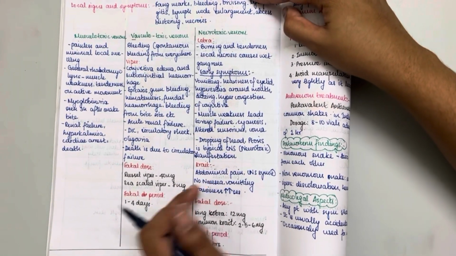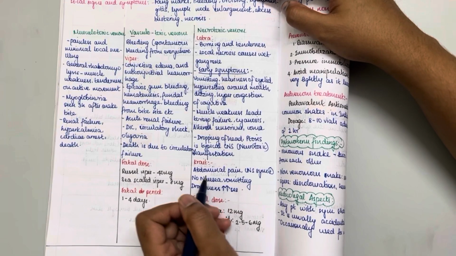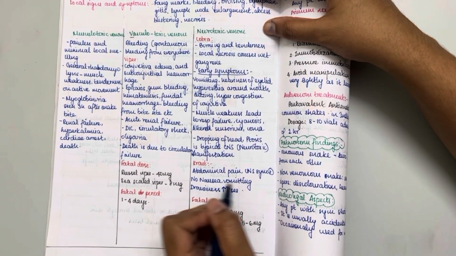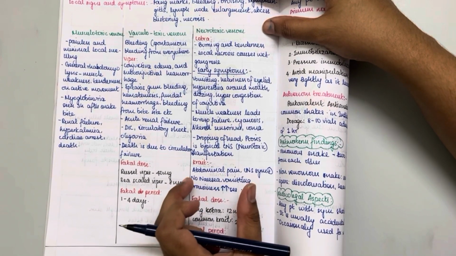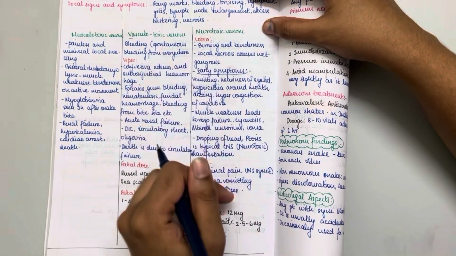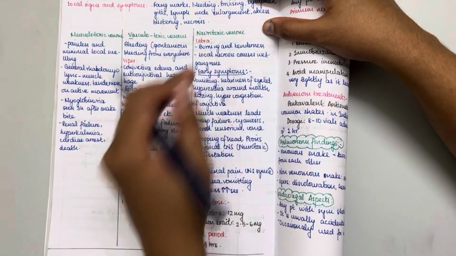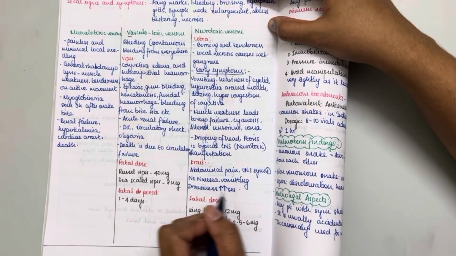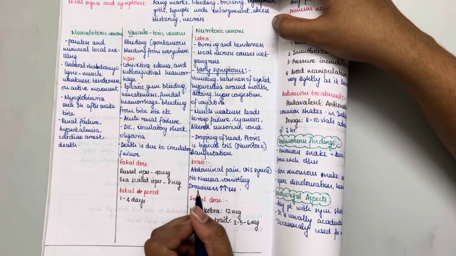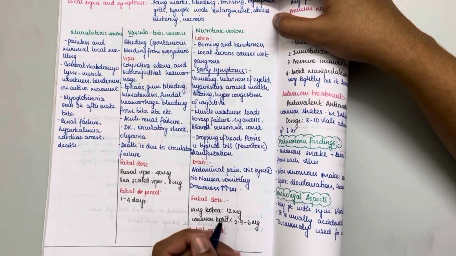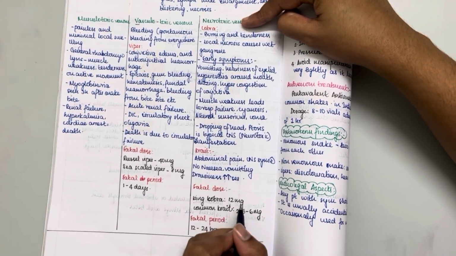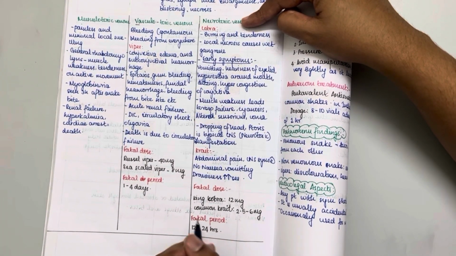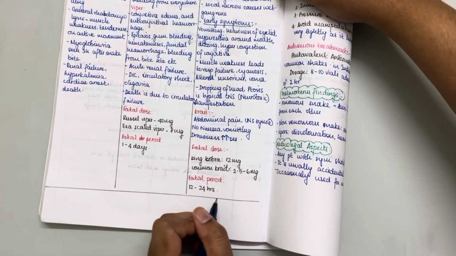Next, let us see krait. In a krait bite, the patient is going to present with abdominal pain and CNS symptoms, but there is no nausea or vomiting. This is the differential feature between a cobra bite and a krait bite. In a krait bite, the patient does not present with nausea or vomiting, but the drowsiness is several times higher than in a cobra bite. The fatal dose for king cobra is 12 mg of venom, and for common krait it is 5 to 6 mg of venom, and the fatal period is 12 to 24 hours.